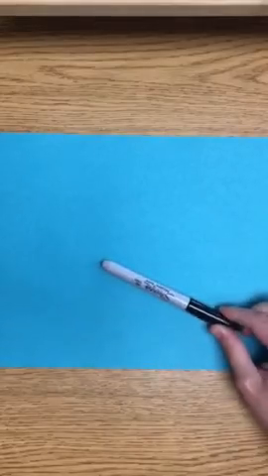Then you're gonna be using a Sharpie, okay? Even if you end up using black paper, you'll still be able to see your Sharpie. You'll be able to see it when you're close up to your paper, okay? If you're far away, you won't be able to see it as well. I'm gonna use blue paper just because you'll be able to see me draw a little bit better today.